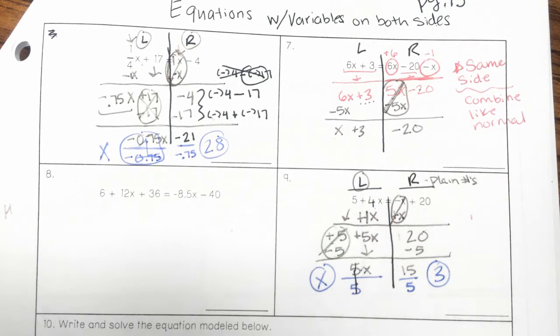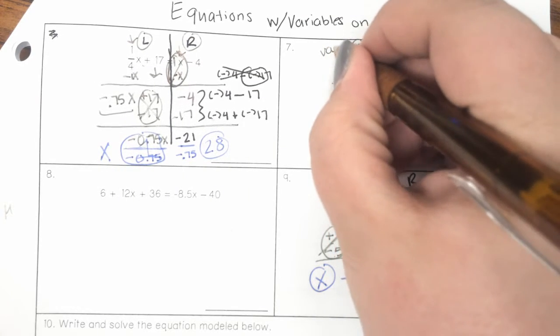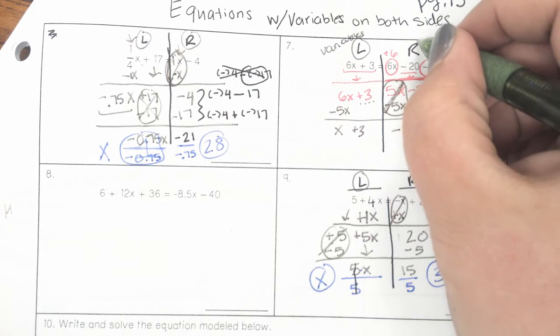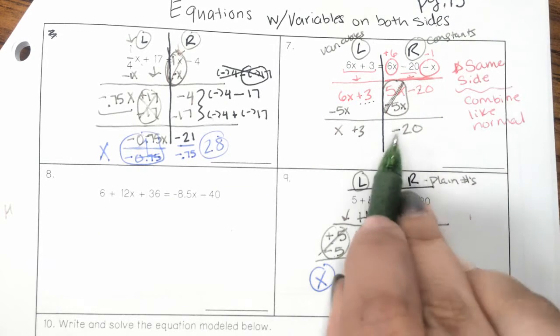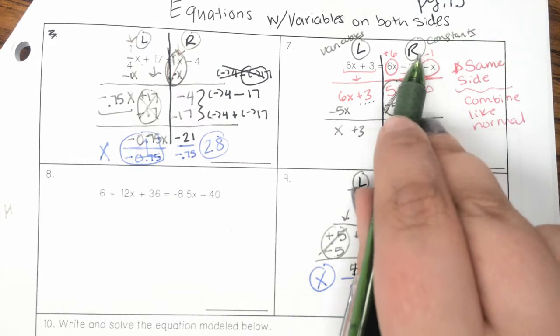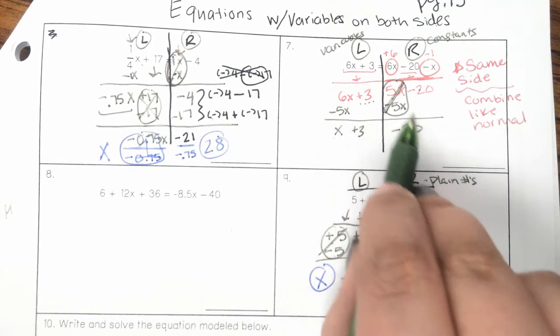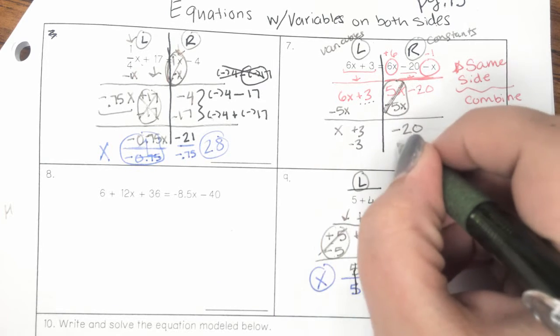Okay, after all of my variables are on the left side, that's where my variables live, then I'm going to put my constants on the other side. So my constants need to come over to the right. Negative 20 is a constant, so it stays on the right. 3 is a constant, it needs to go to the right. To get rid of a plus 3, we should minus 3.